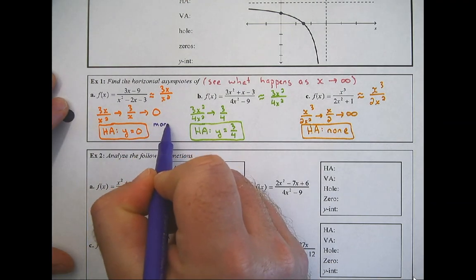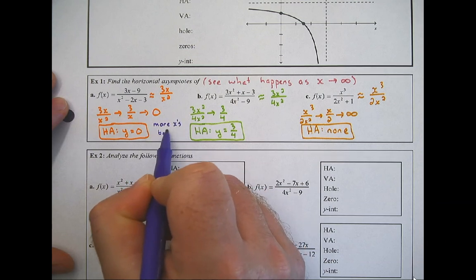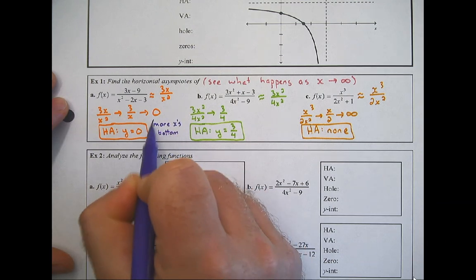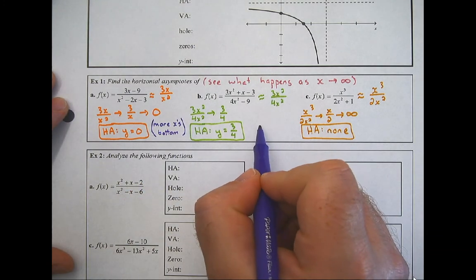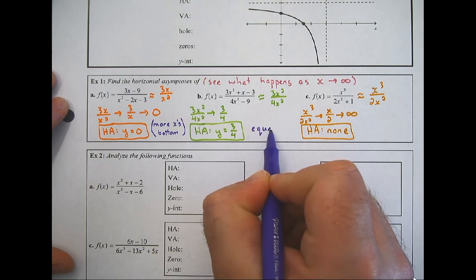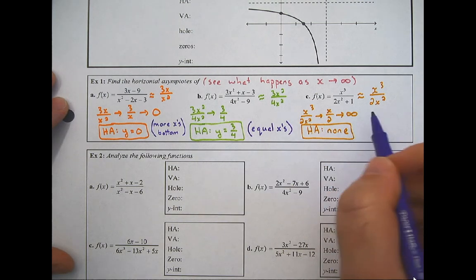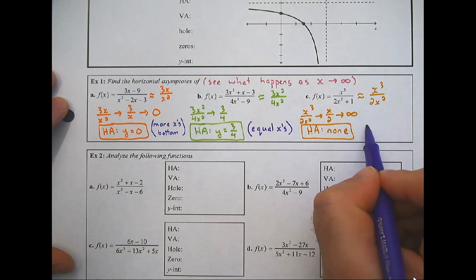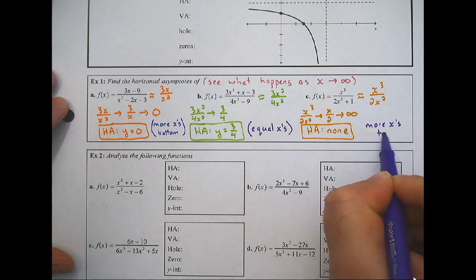In this case, there are equal x's on the top and on the bottom. And then over here, we have more x's on the top.